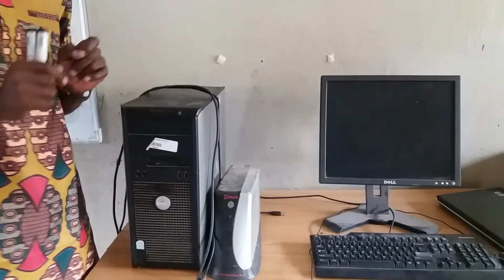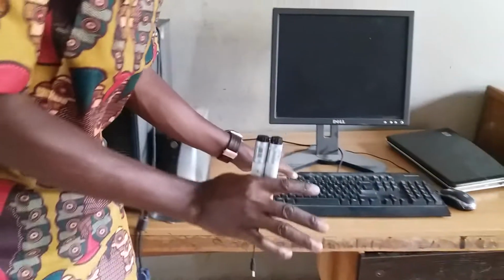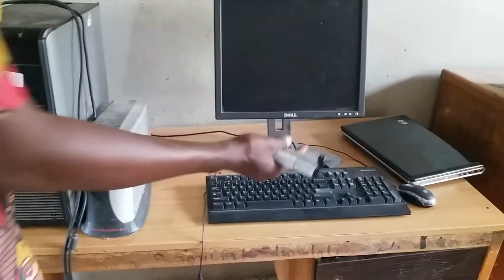Only the mouse and the keyboard are separated. This is how you just see them. You won't see anything like this. This is what you see. This, and this. That's all.